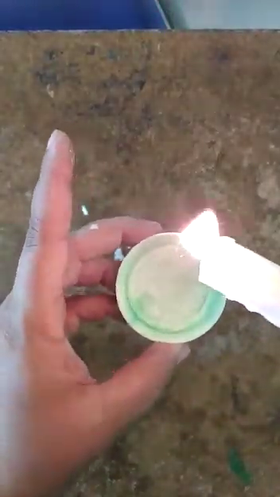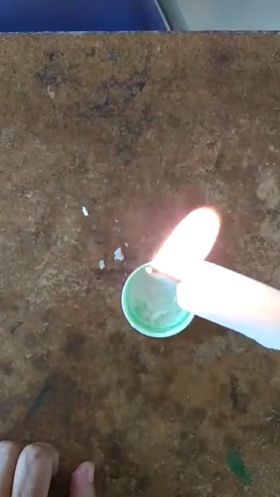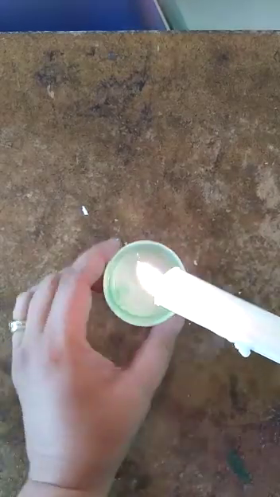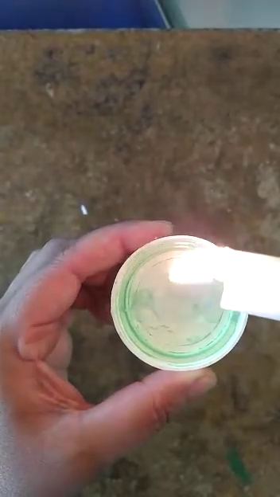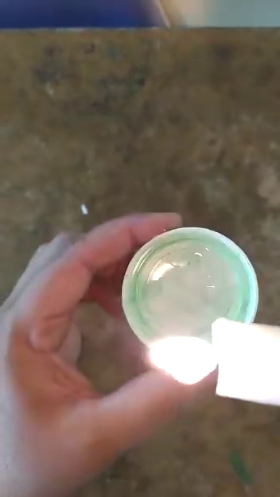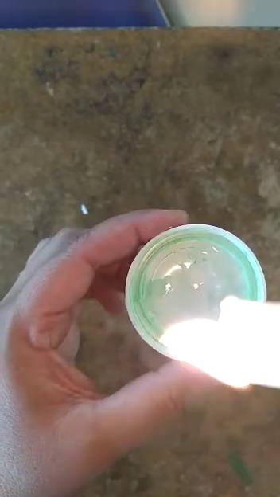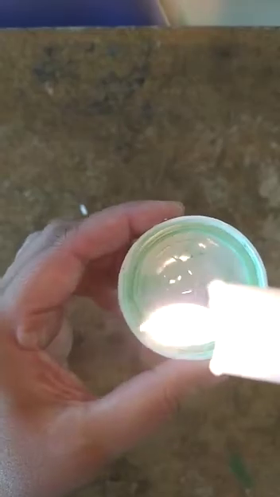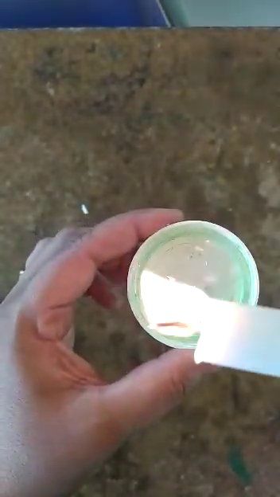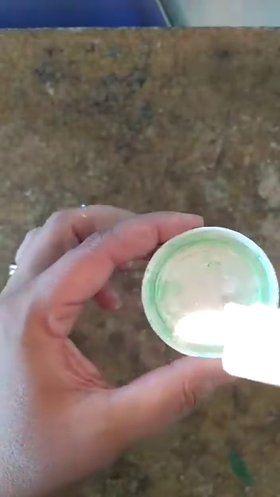Look at the light, it's melting, and the wax is going to be dripping into the container. So that means it's melting the wax. Can you see that it's dripping? Can you see it dripping there? There are the drops. So that means the wax is melting. It's dripping again.